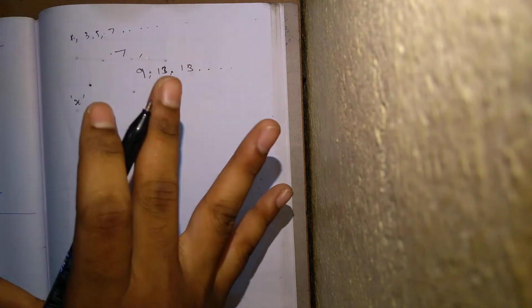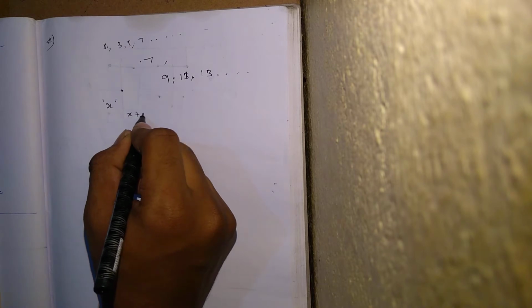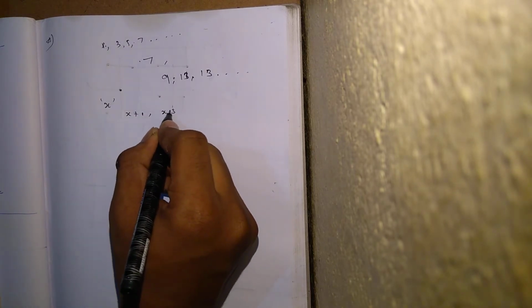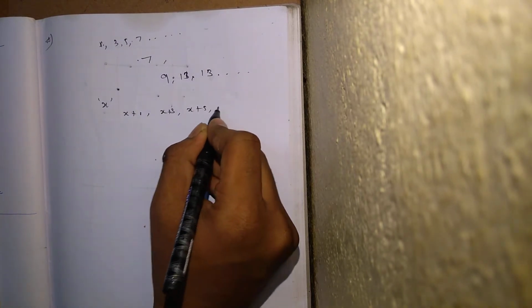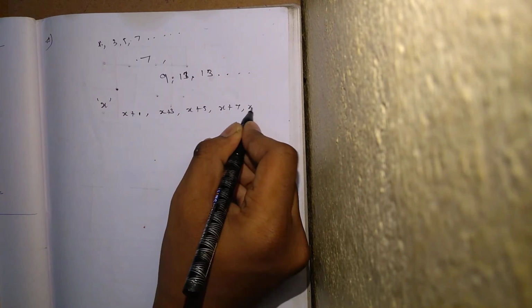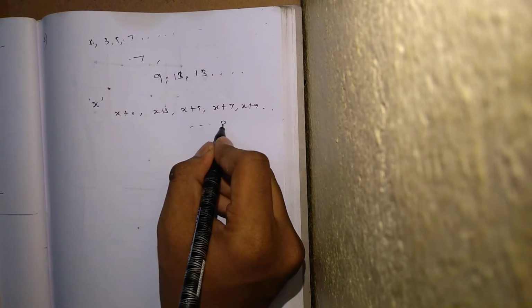So if we consider the least of them as x, suppose the series starts from x. The series of 20 consecutive odd numbers starts from x. So what are the remaining 19 numbers? x plus 2, x plus 4, x plus 6, and so on up to 20 numbers.